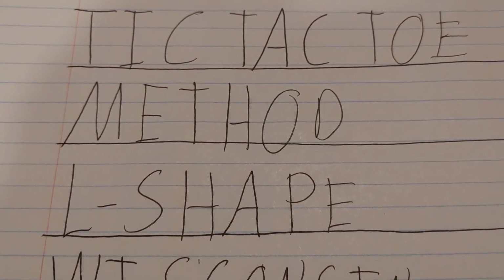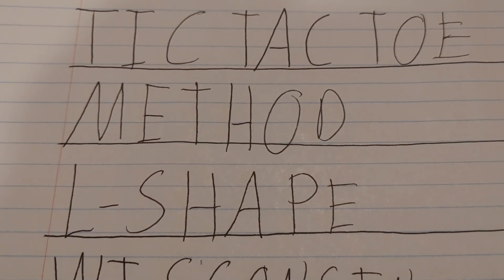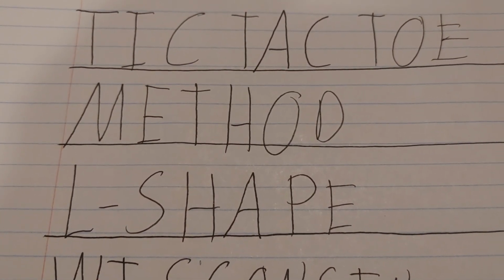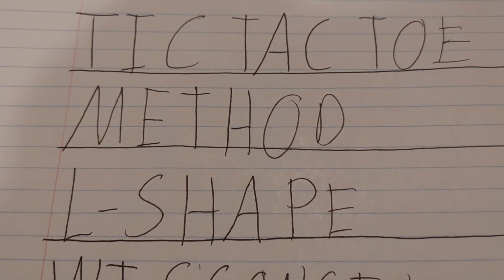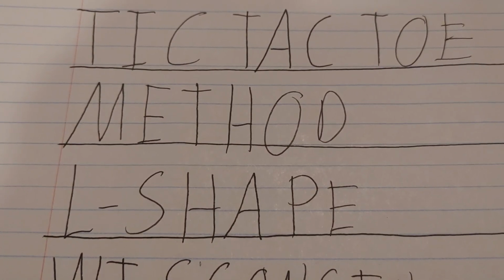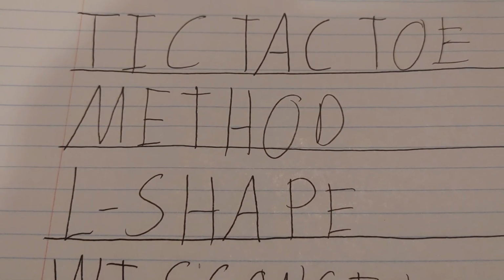And then also just something to keep in mind with the tic-tac-toe method. In my method, I use what's called an L shape also, which I'll show you in just a little bit. Keep in mind for this type of video, the math used is lotto math. All right, so here we go.